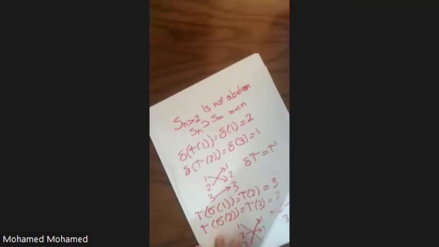That was one interesting group to study. Now, you can see another example of subgroups are matrices.